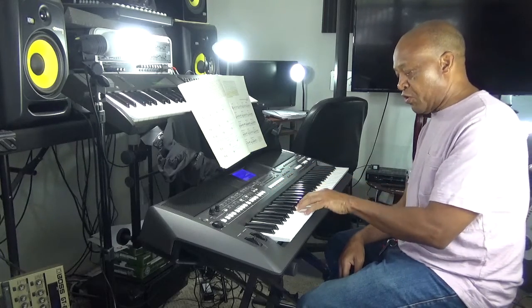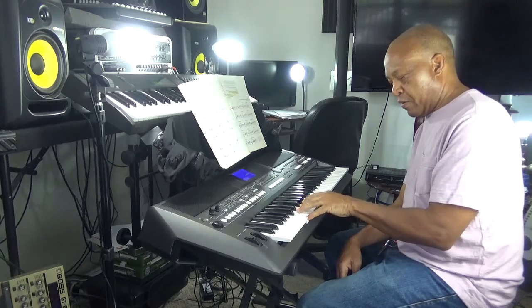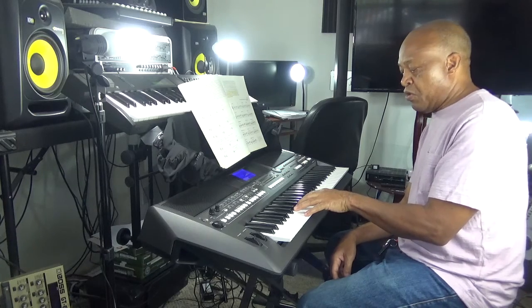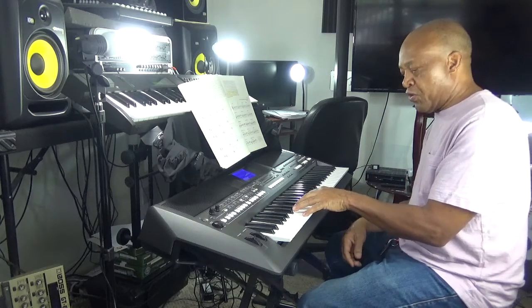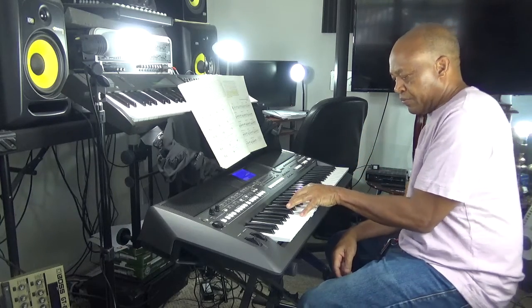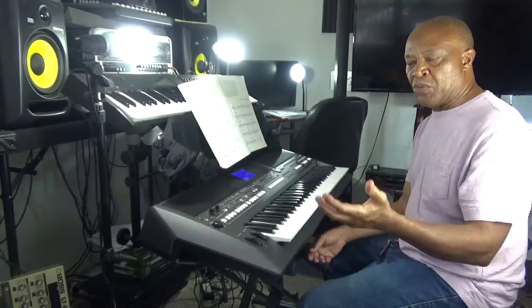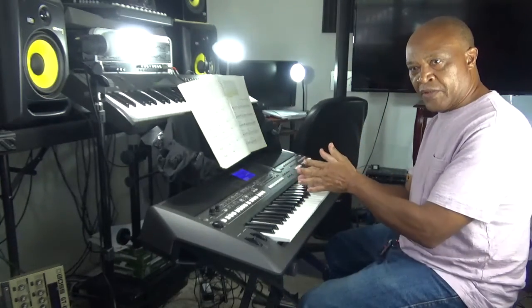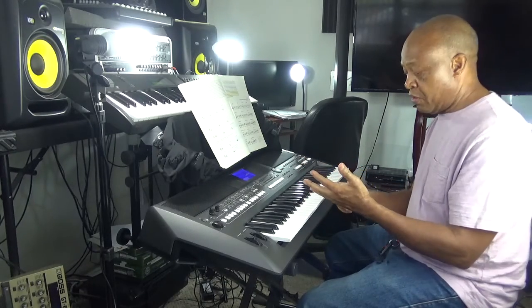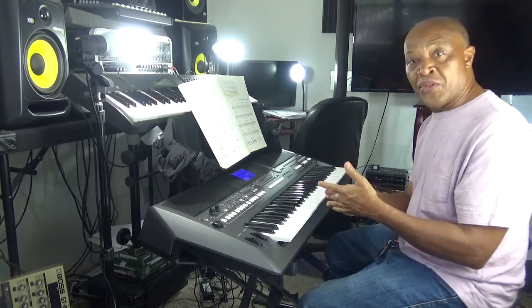You can play the inversion of the C major 7th chord, and you can play the inversion of the C dominant 7th chord. The only thing you need to do is start to play your chord on a different note. You can start with the first note, the third, or the fifth note.